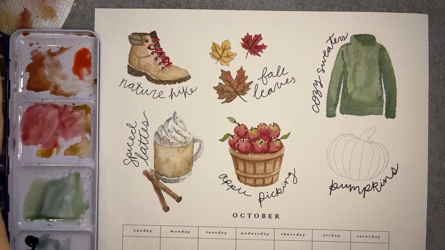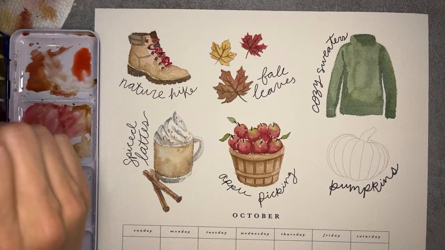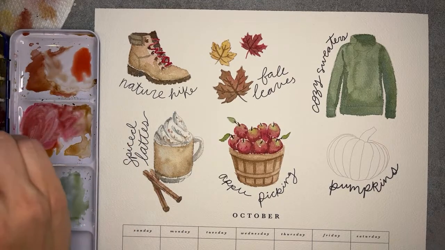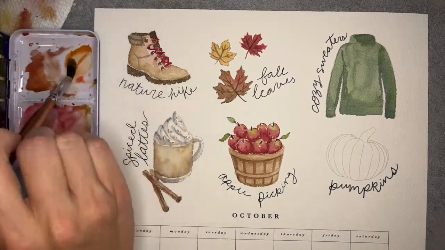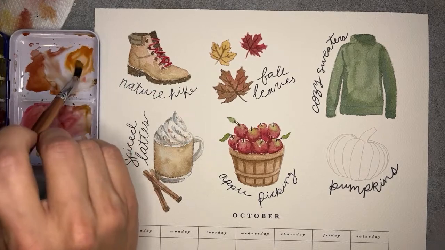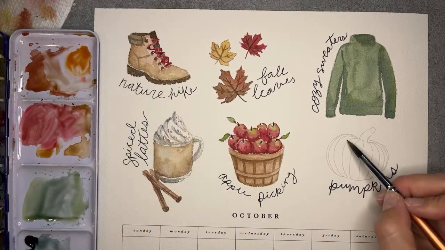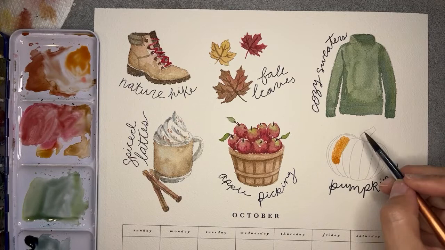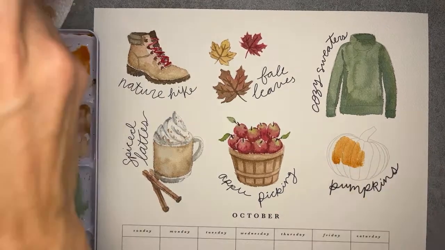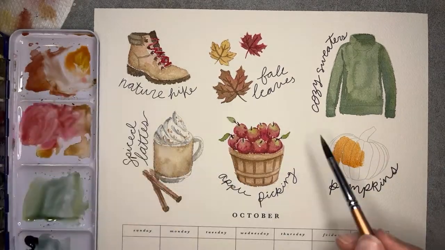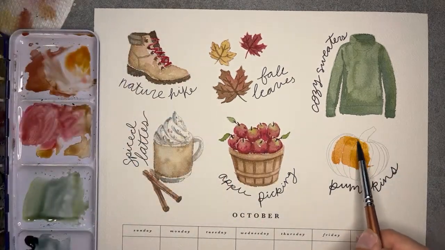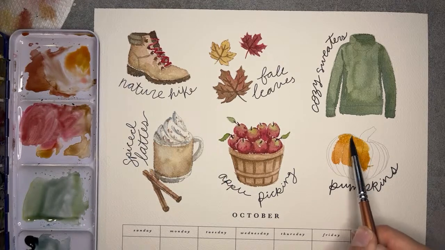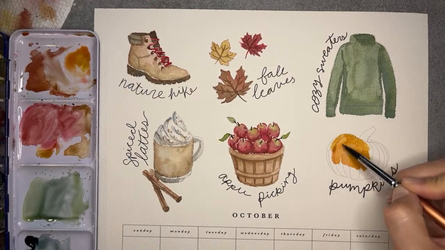So here I have a true orange, and I want to make it not quite so orange. I want to make it more of a kind of tangerine color. I'll just add the yellow ochre to it. And I'll fill in my pumpkin. I'm going to actually grab more yellow and more water to blend that around.